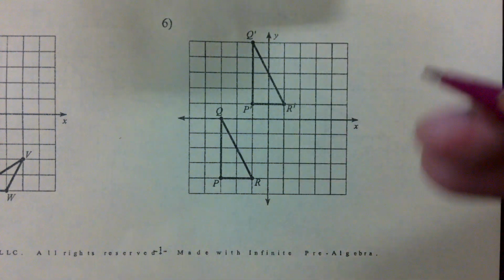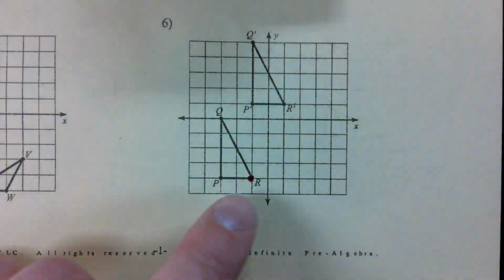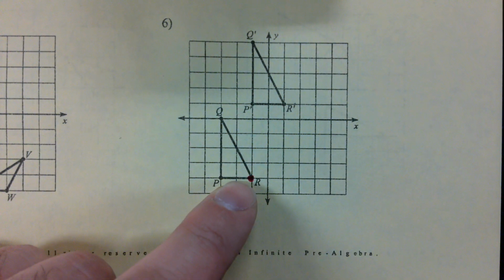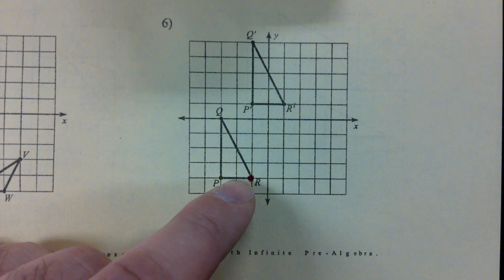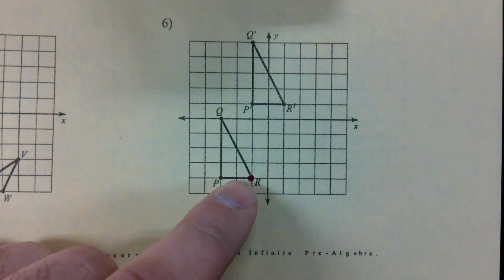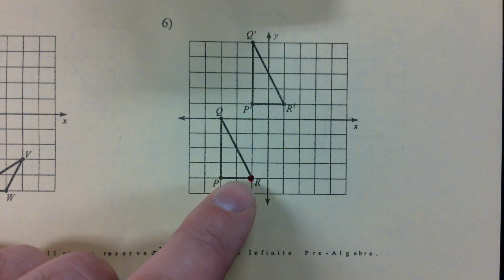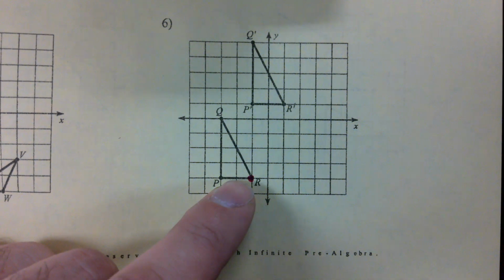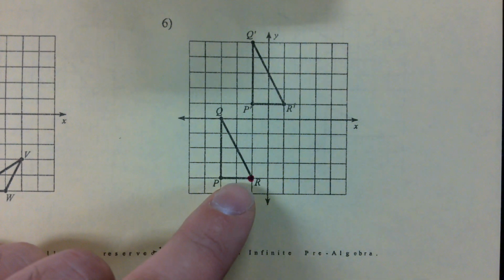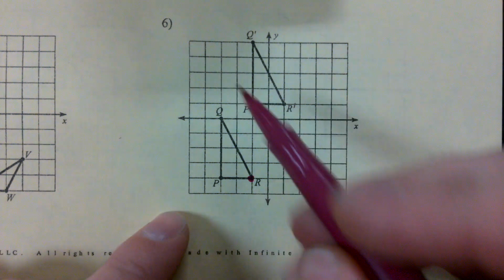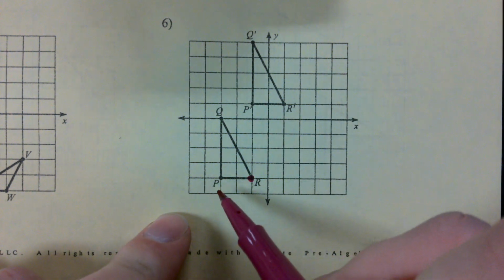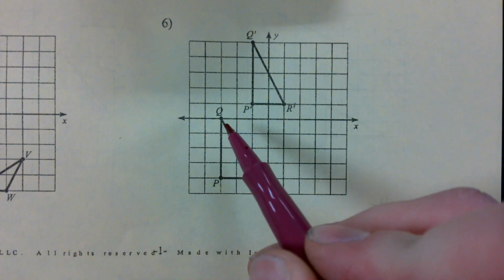Start at R. So right here? Yeah, perfect. Did anybody else start by counting from right here at R? No? Nobody else? Oh, a couple people? Okay, good. Does it matter what letter we start at? No, as long as it doesn't have an apostrophe, right? So we could start at R, we could start at P, or we could even start at Q.